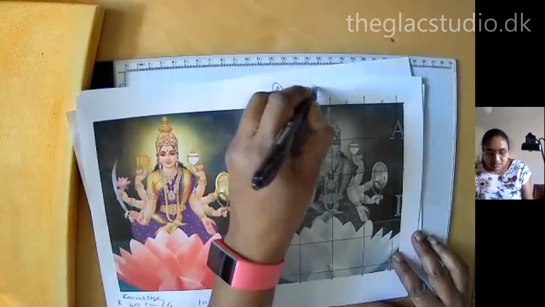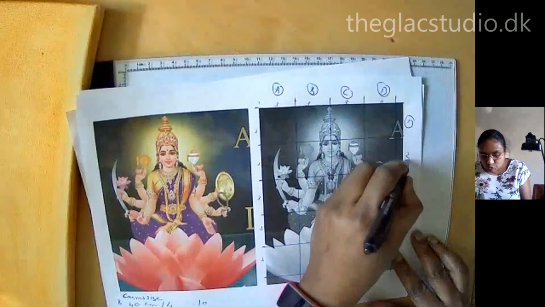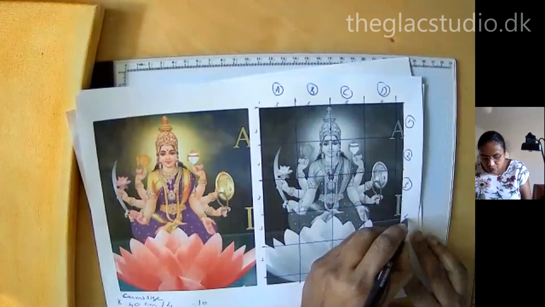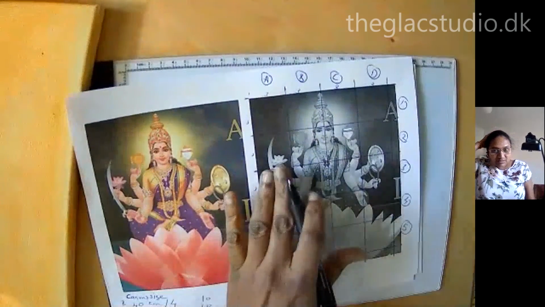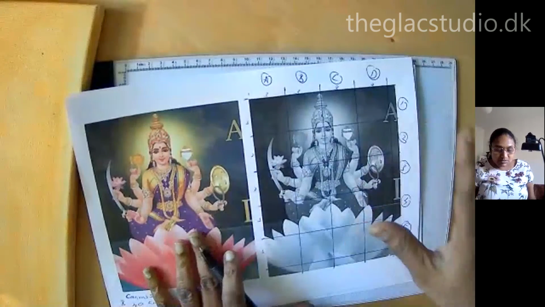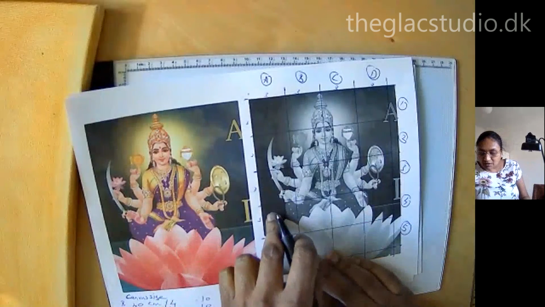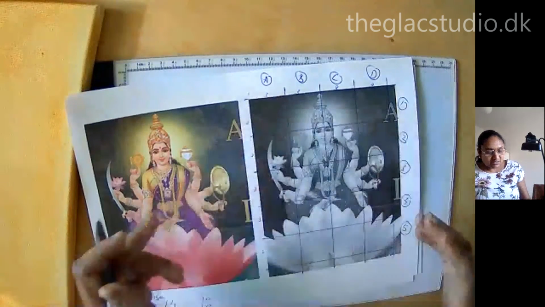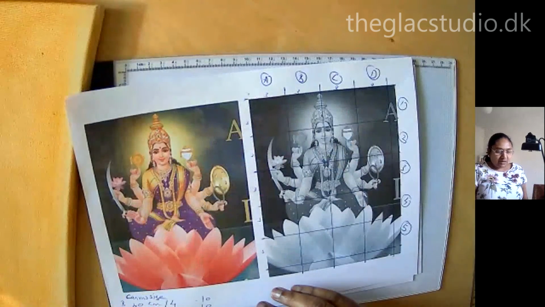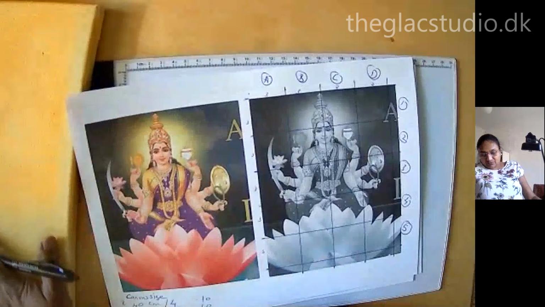A, B, C, and D, and 1, 2, 3, 4, and 5. Why do I name these grids? It's because it's easier for us to talk to each other and understand when I am bringing this 3 by 3 centimeter block and zooming it into a 10 by 10 centimeter block on the body of the canvas.